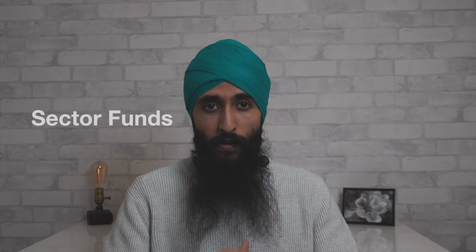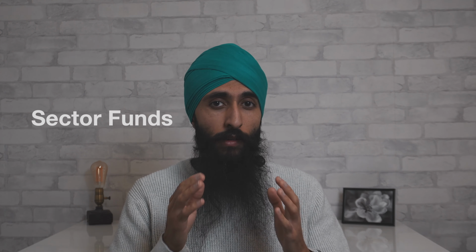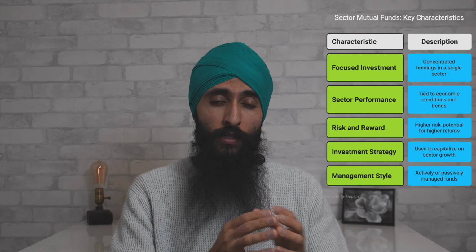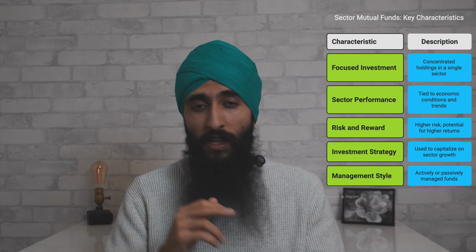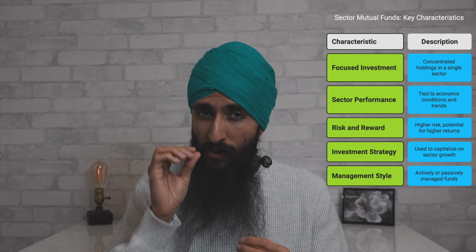Then we have the sector funds. Now, sector funds are very focused and specific in choosing a sector that they want to follow, such as technology, healthcare, or real estate. And these funds can be more volatile because they're focused on a specific area versus having a balanced or diversified portfolio.